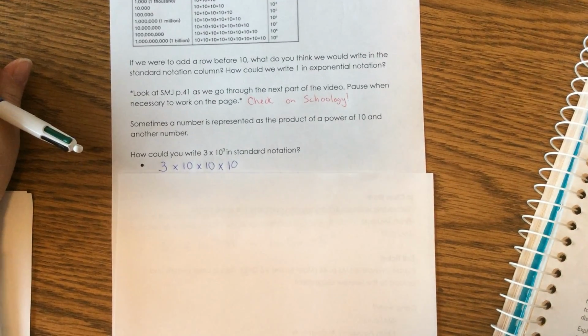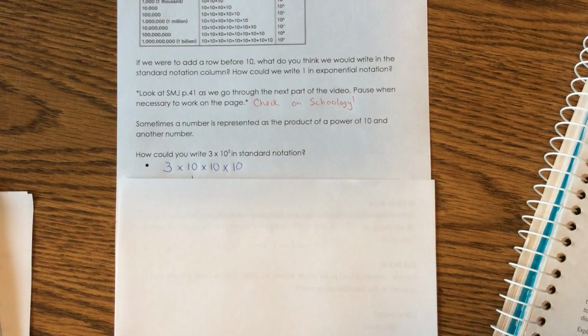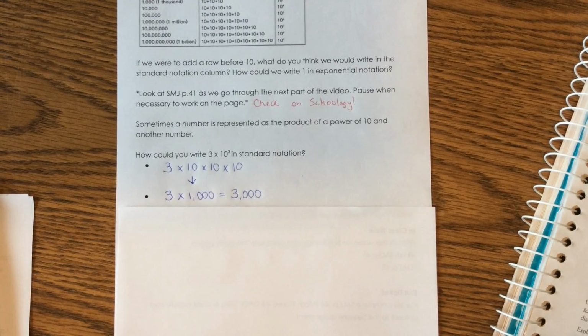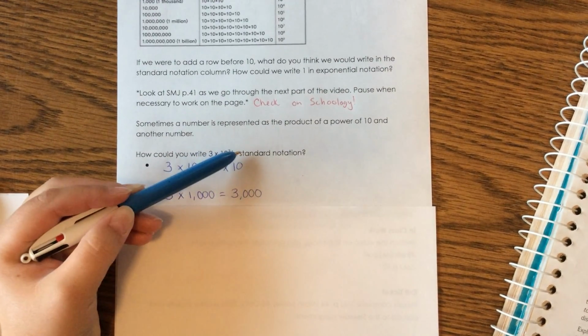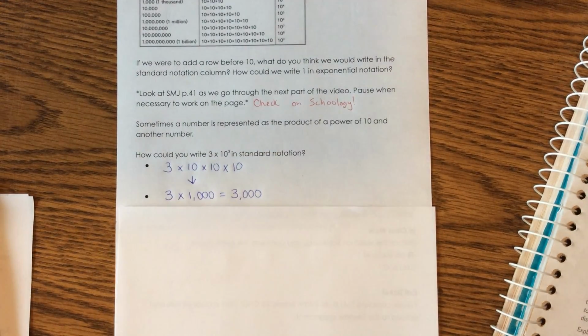We know that we can rewrite, though, 10 times 10 times 10 as 1,000. So we can write this as 3 times 1,000 is equal to 3,000. 3 times 10 to the 3rd in standard notation is 3 times 1,000 equals 3,000. That's how we can rewrite this.